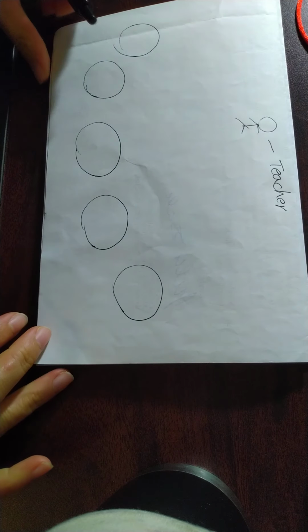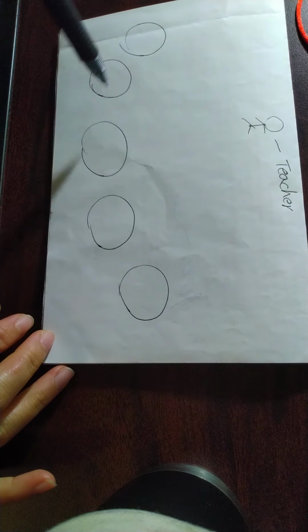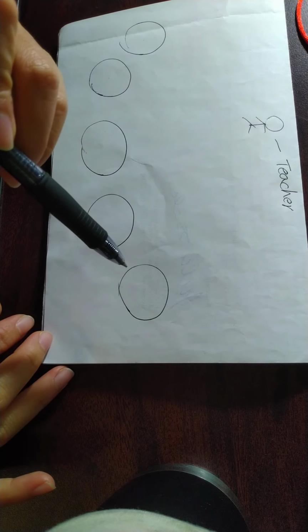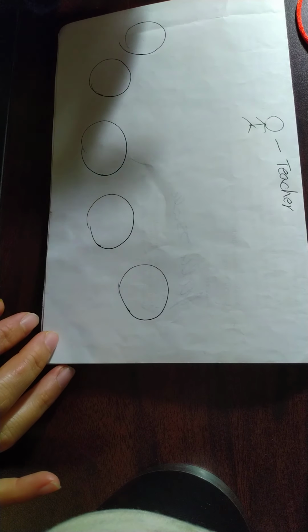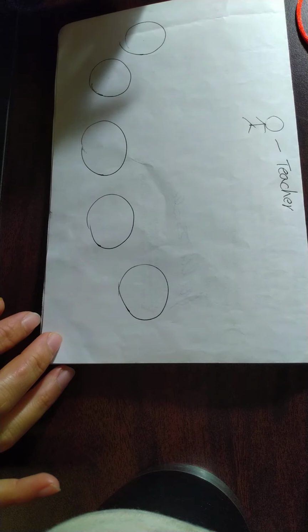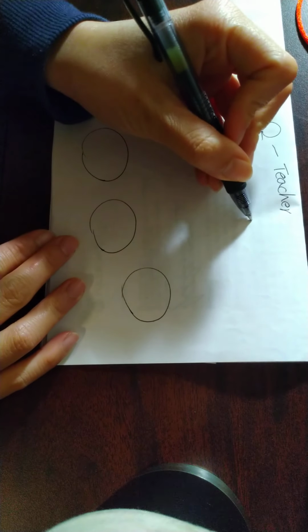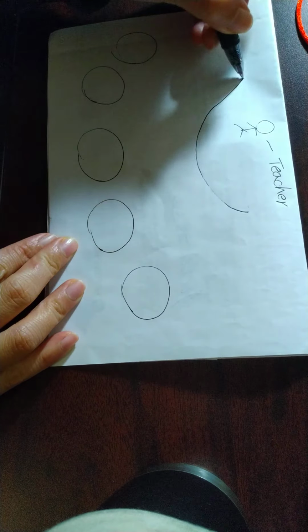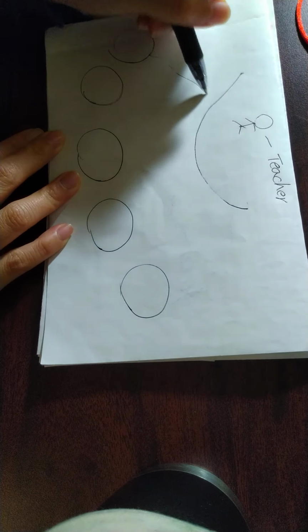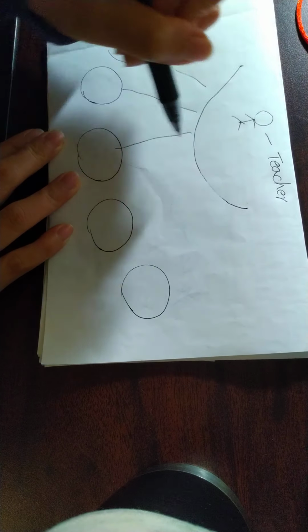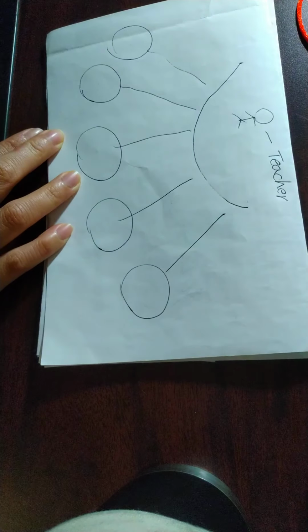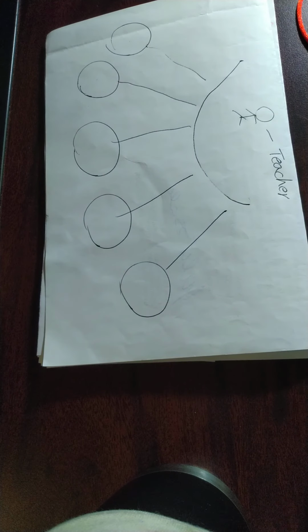Okay, welcome back. So now I would like to divide into 1, 2, 3, 4, 5 groups. And then please choose one volunteer to come and sit in the semicircle here. So each of you has to have one volunteer come to the front. Okay?